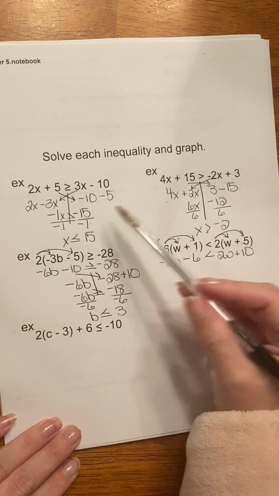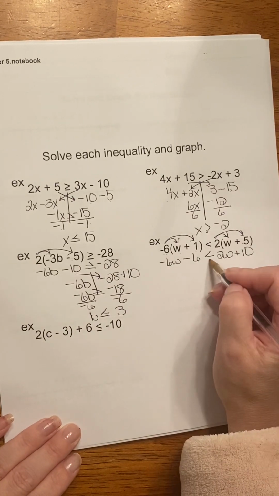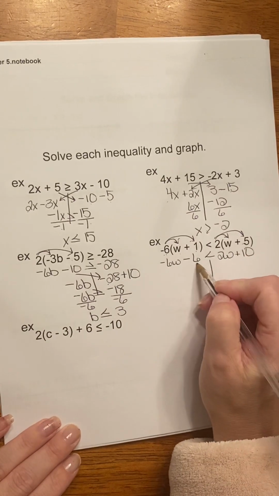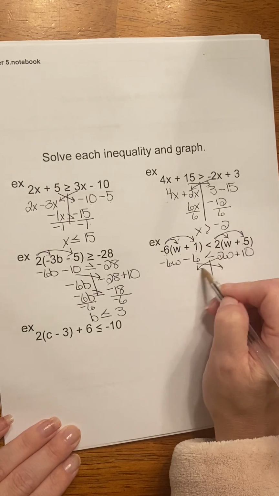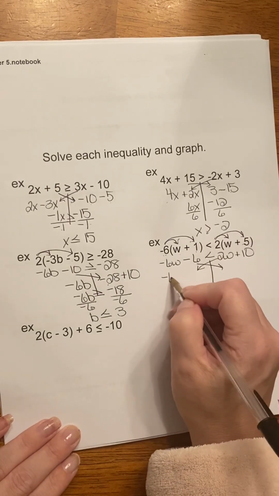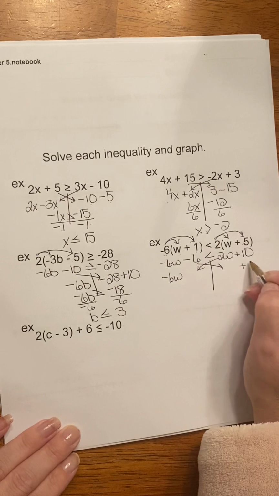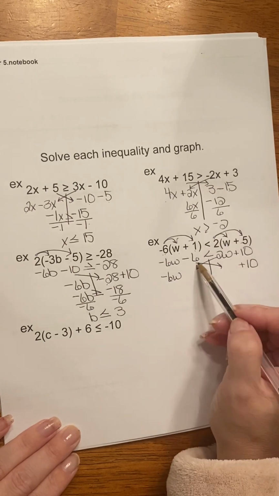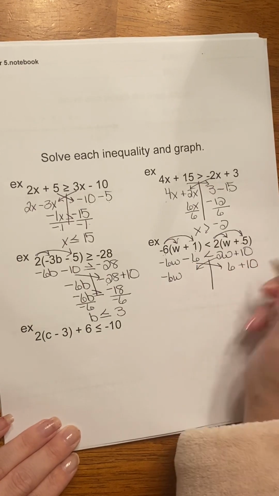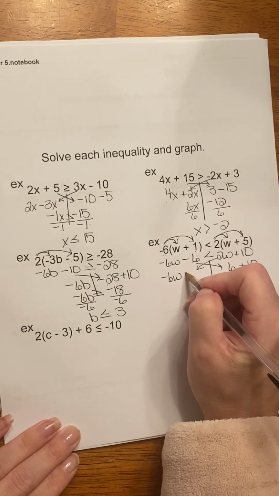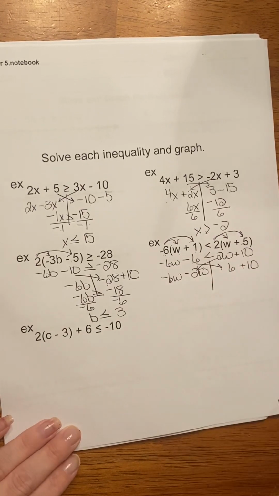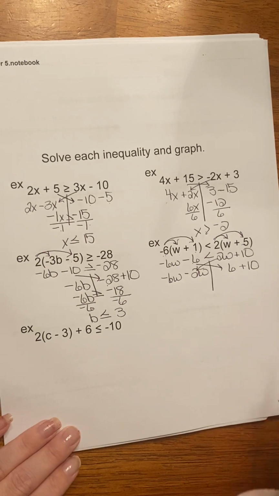Now we're back to what we were doing up here. We want to get variables on one side and whole numbers on the other. So whole number is going to move, variable is going to move. Minus 6w drops, plus 10 drops. Negative 6 is going to come over here and be positive 6. 2w is going to come over here and be minus 2w. Because if we cross the line, we change the sign.